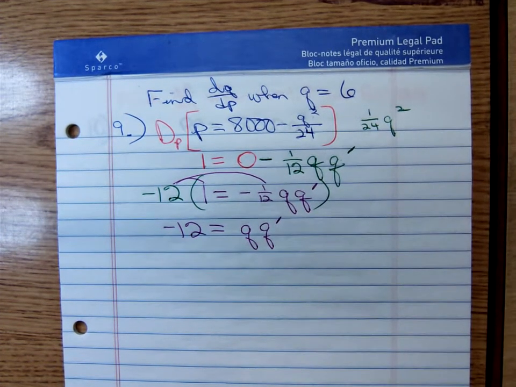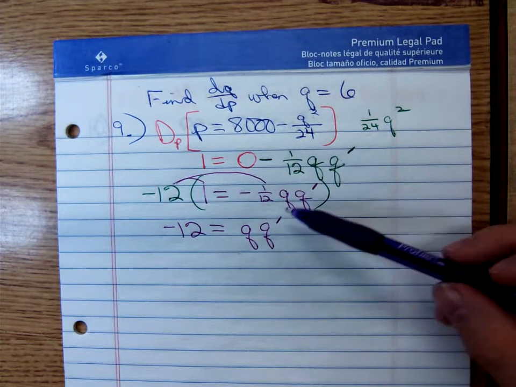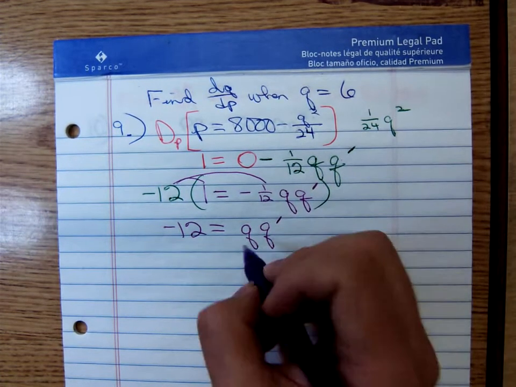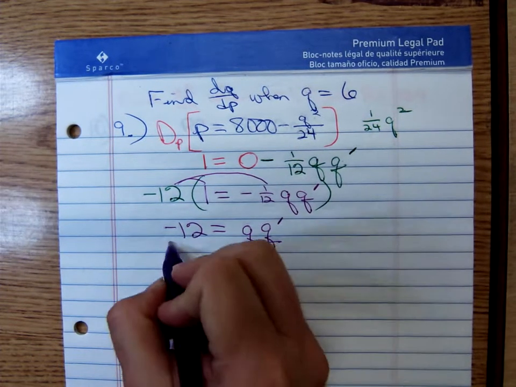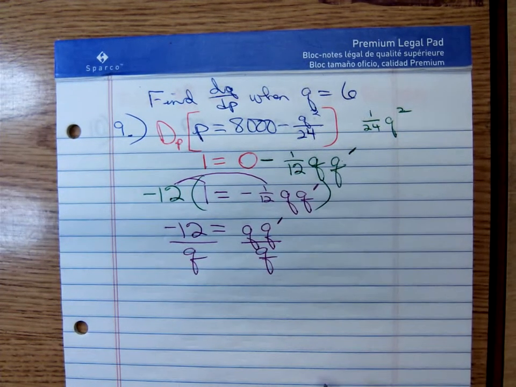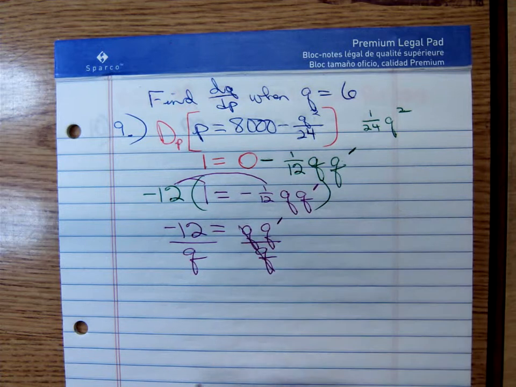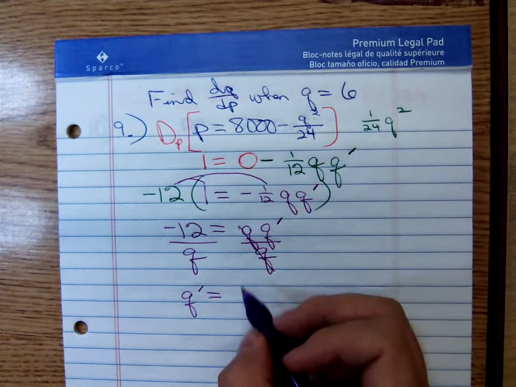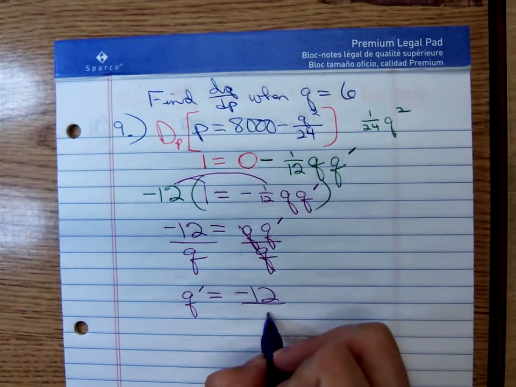Now we need to solve for Q prime. Realize Q prime is dQ/dP. So we divide both sides by Q, and that says Q prime is equal to negative 12 divided by Q.